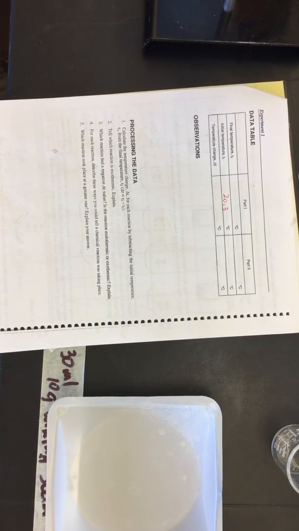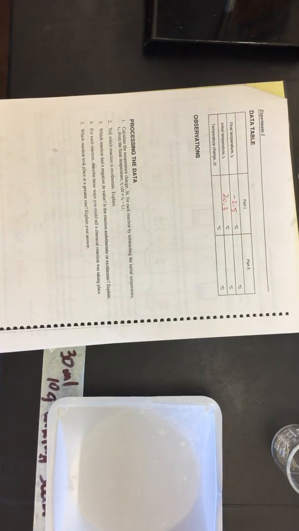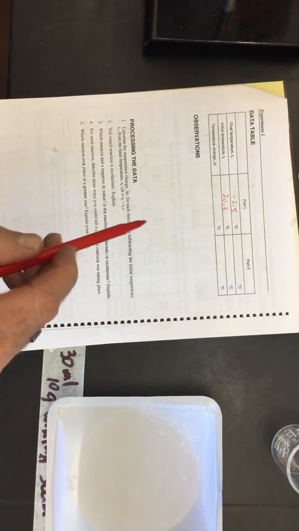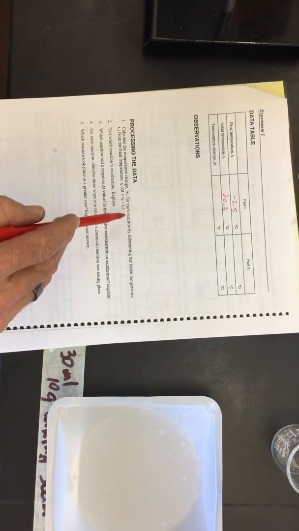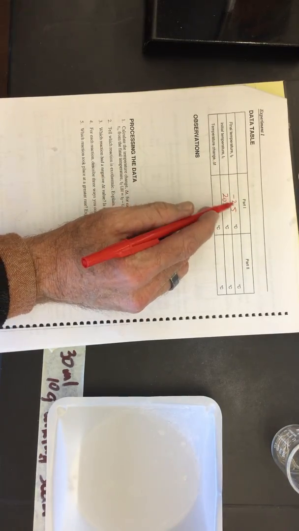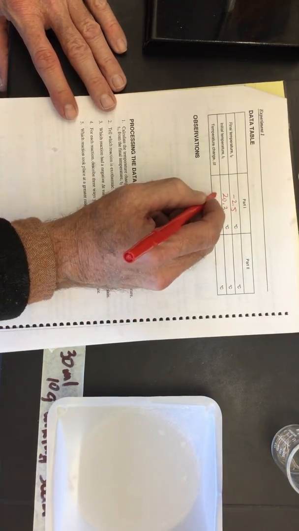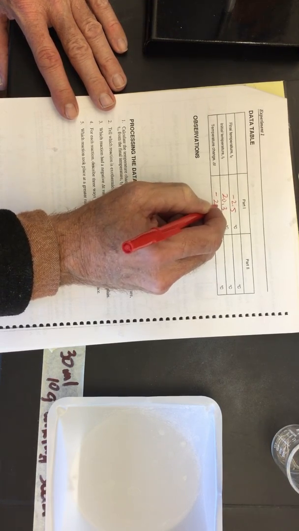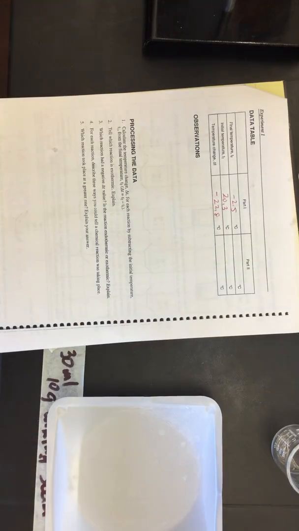The minimum temperature was minus 2.5. So when doing the temperature change, we're going to be taking the T2 minus the T1. Here's the T2 right here, minus the T1. When we subtract this minus this, it gives us a total temperature drop. It dropped minus 22.8 degrees for the duration of that experiment.